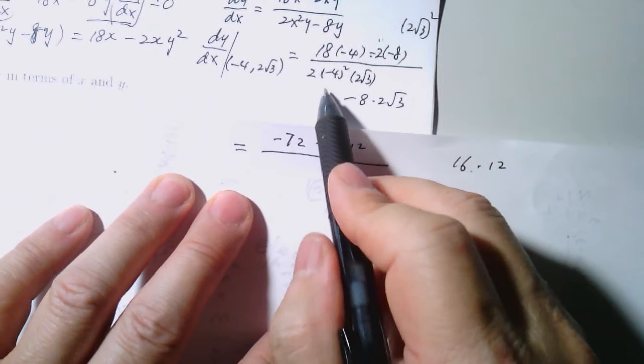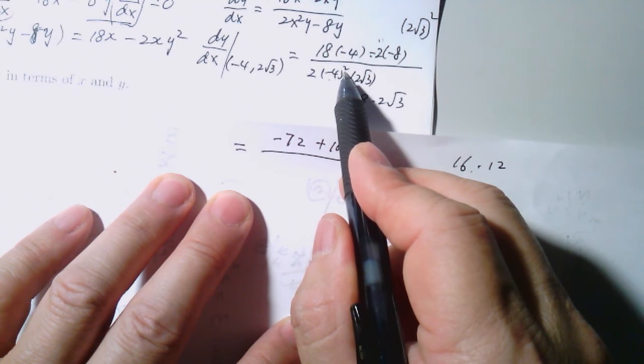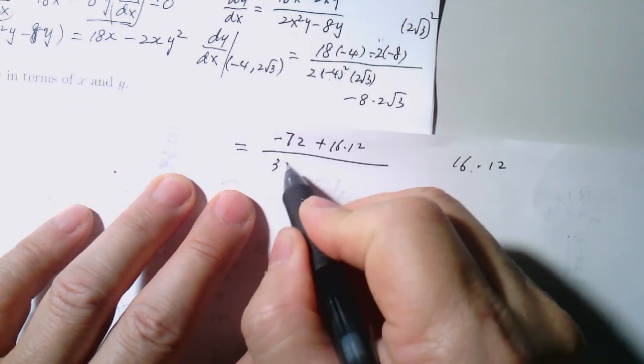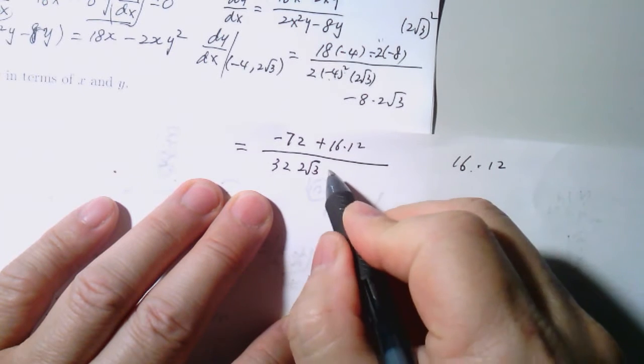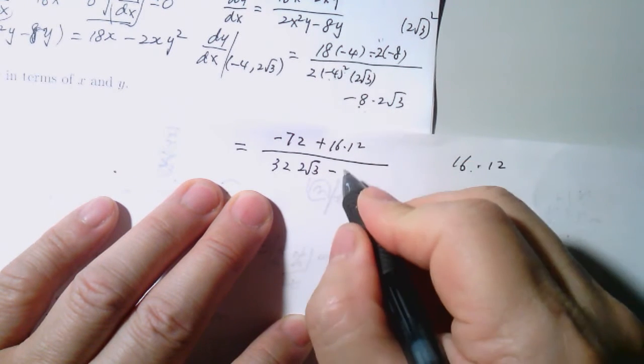Denominator, so here I have negative 4 squared, which is 16, positive 16 times 2, which is 32, and times 2 square root of 3, minus 8 times y, which is 2 square root of 3, which is 16 square root of 3.